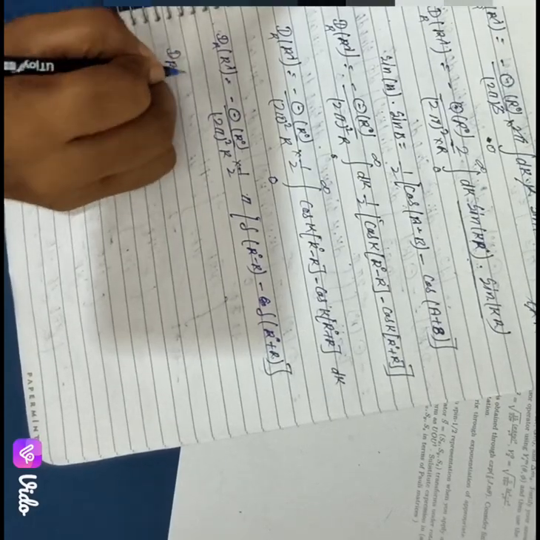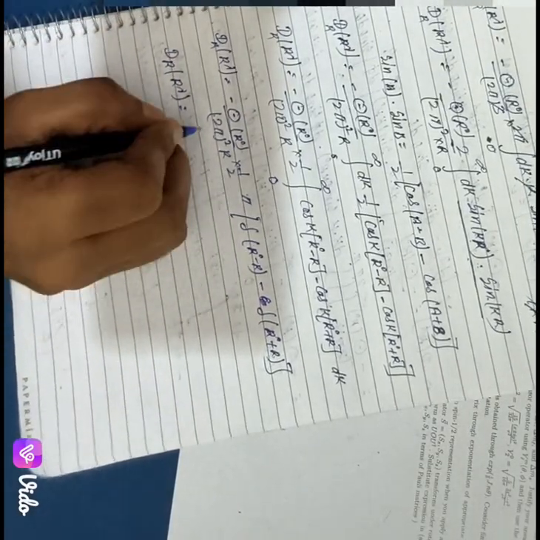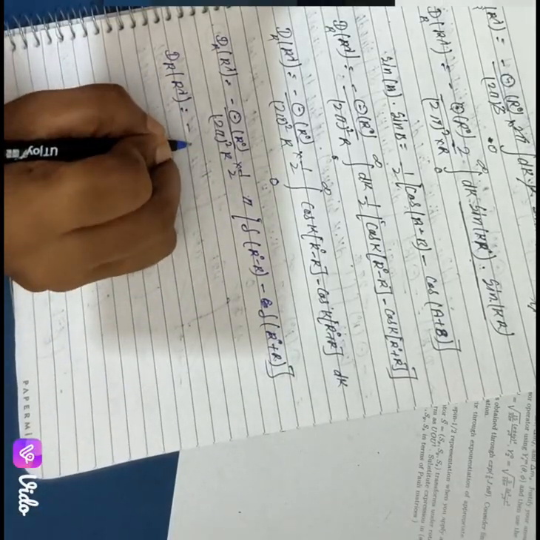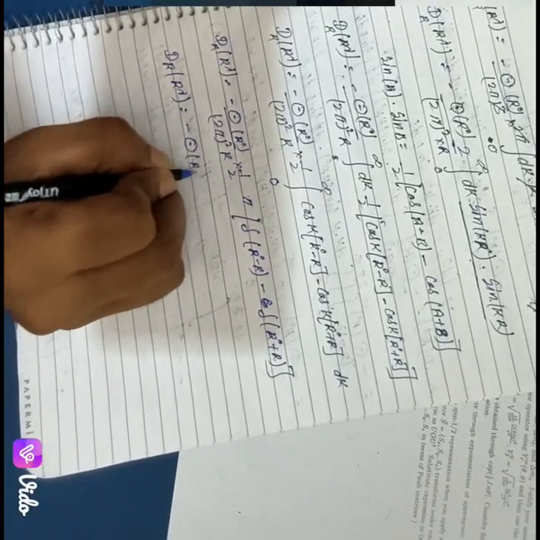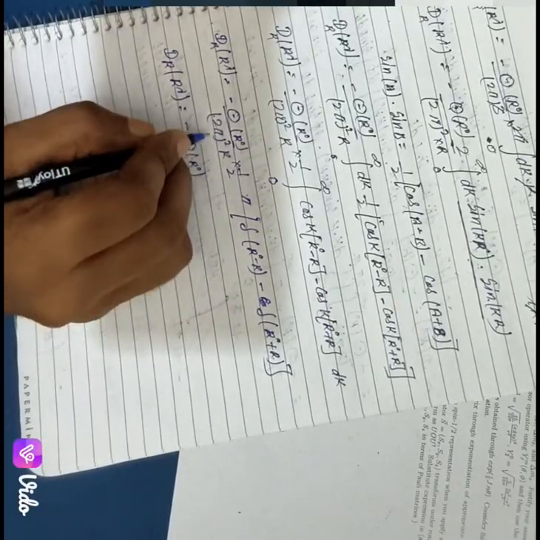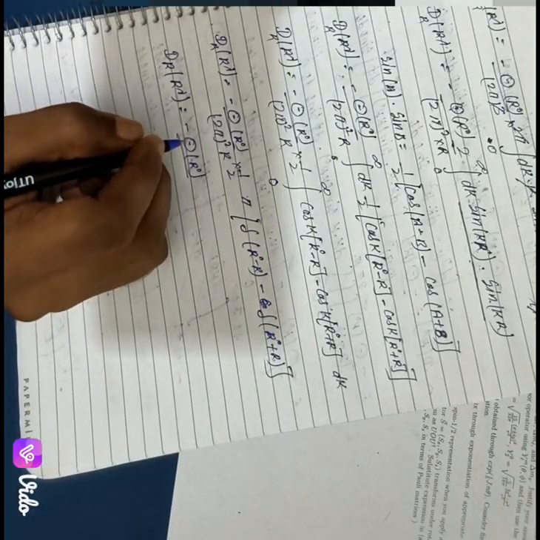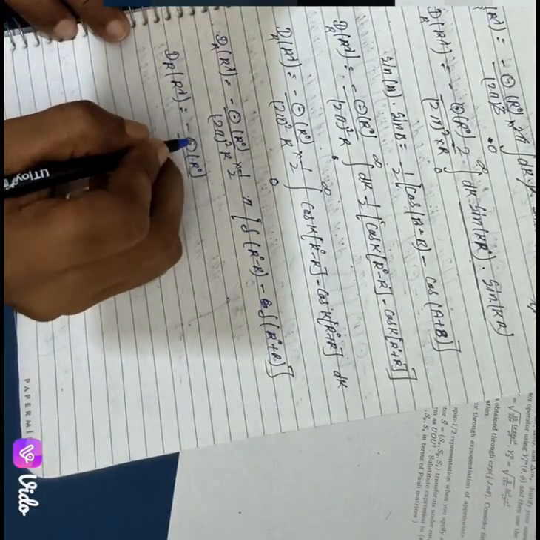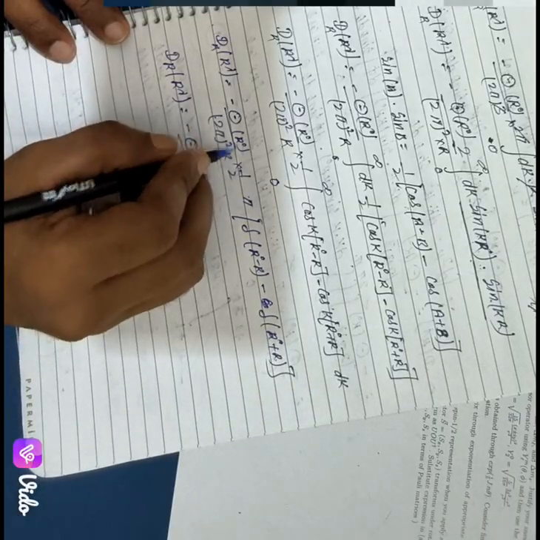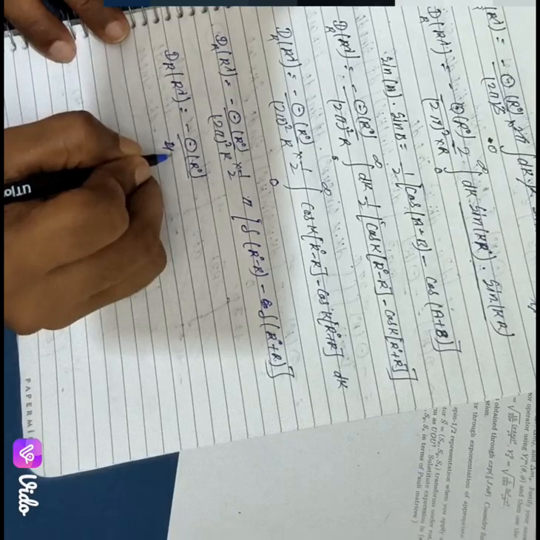Now d of r with the minus sign, step function r naught. Pi got cancelled and 2 becomes 4.